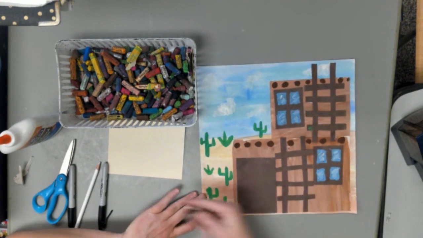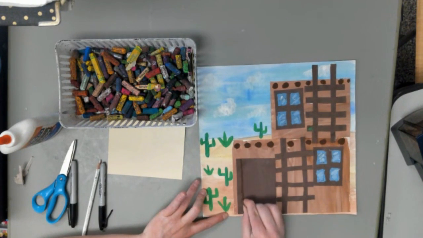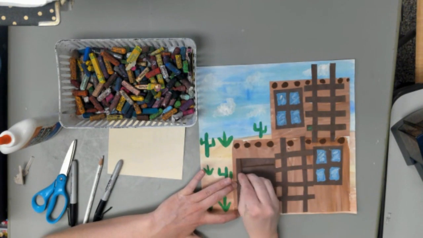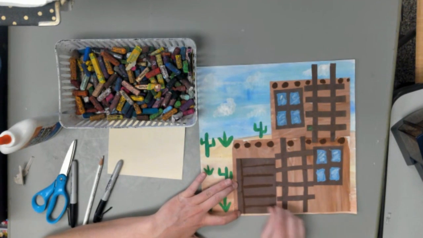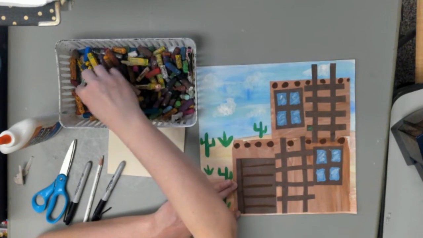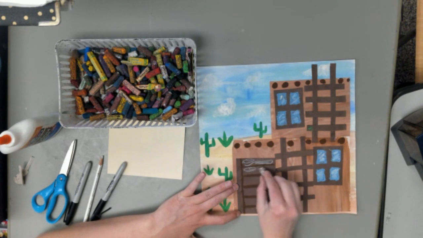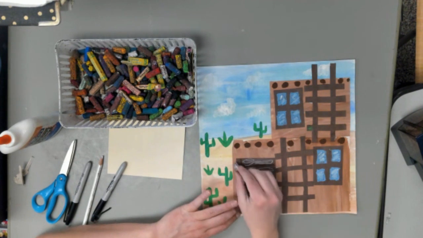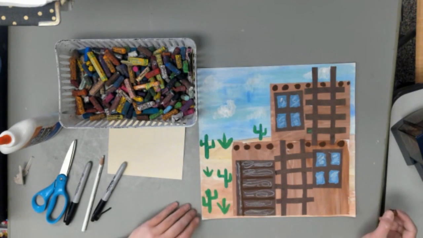I can also use brown or any other color to add some details to my door. Maybe I want to make it look a little more like wood, a wooden door. So I might add some texture or some lines here. Let's see. Maybe I'll kind of give it a little wood grain pattern. You can decorate your door and your windows how you'd like. You could even add some other details.